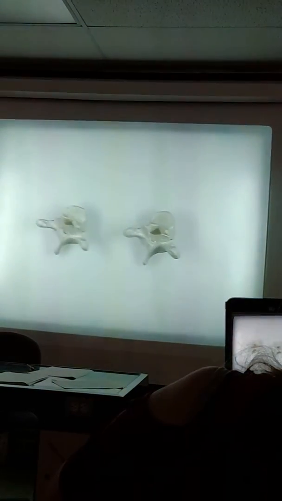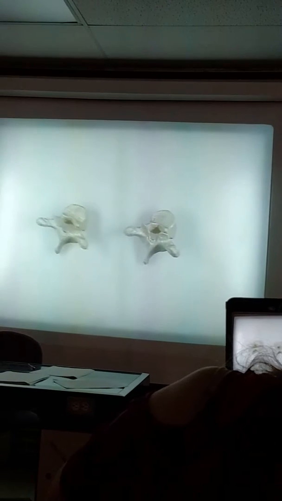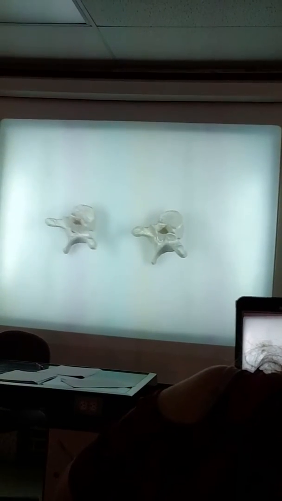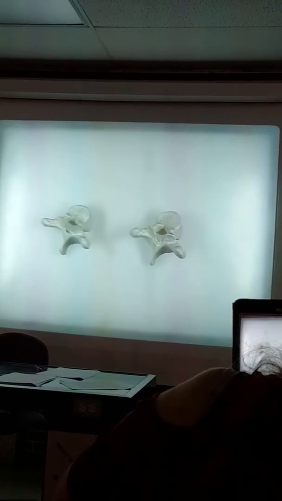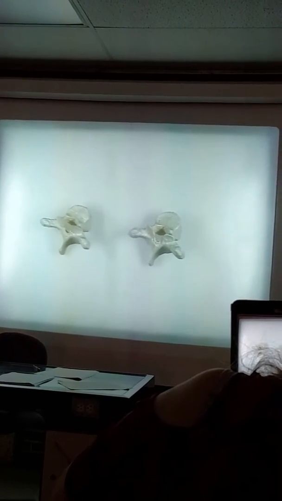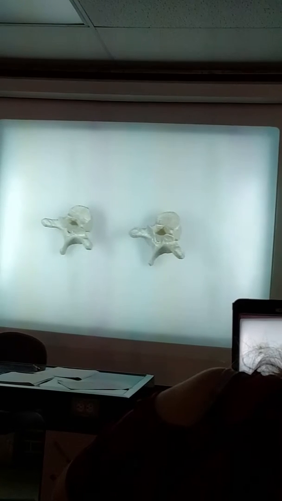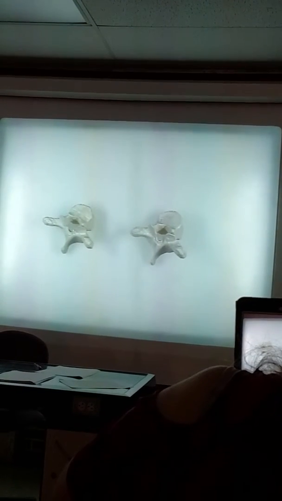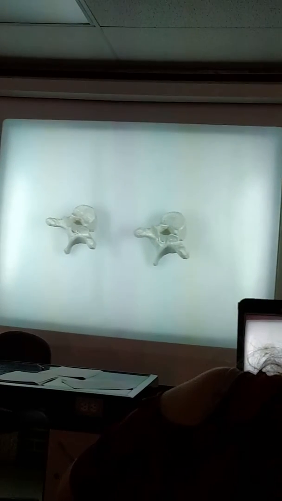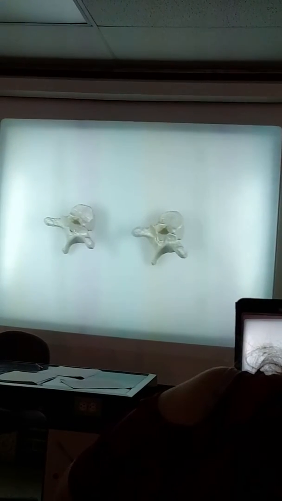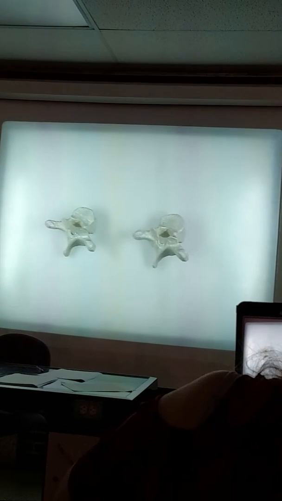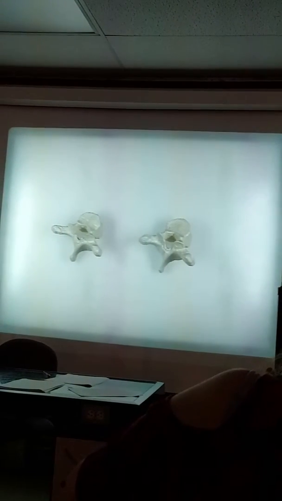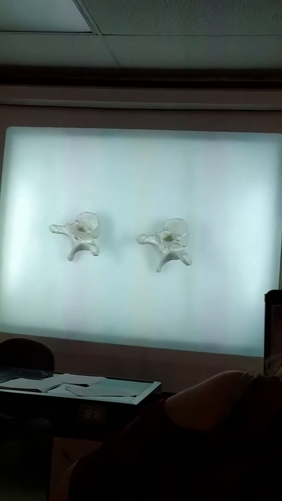By the way, that has a fancy name in science. It's called, this is not testable, it's called an emergent property. It's a property that emerges when you become more complex. This intervertebral foramen doesn't exist in a single vertebrae. It exists with two or more vertebrae. So that's an emergent property in biology. That's what we call it. We always look at emergent properties when we have increasing complexity. Not typically in anatomy and physiology, but just in general.